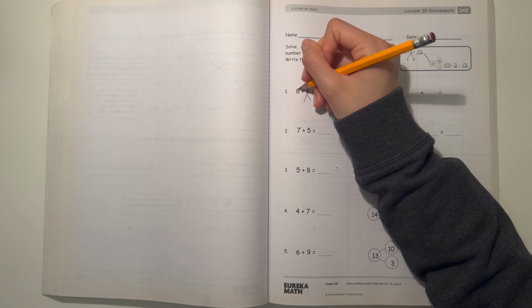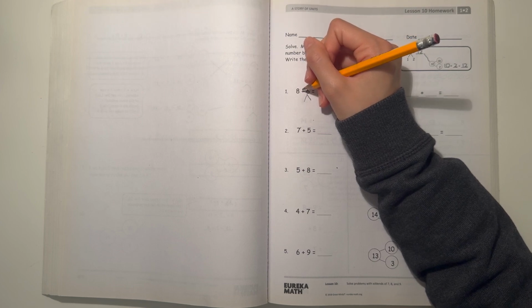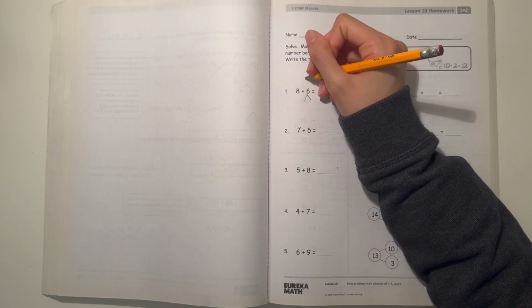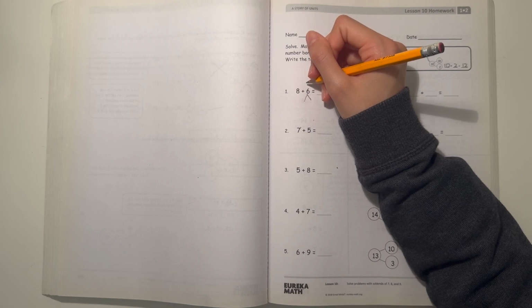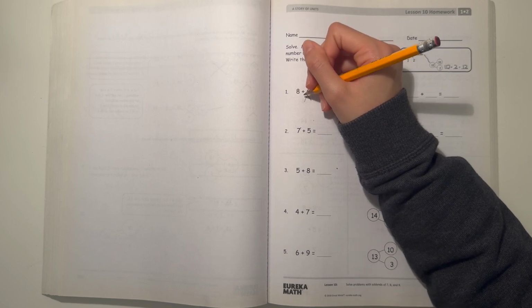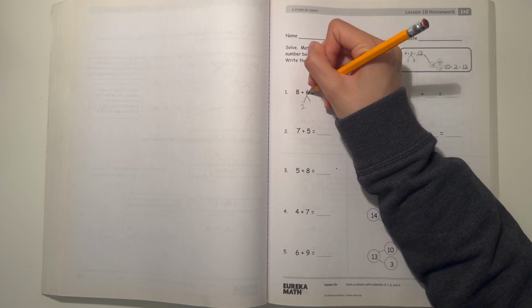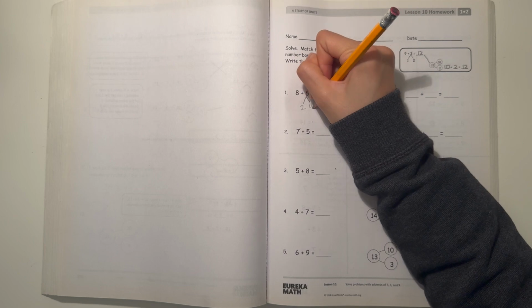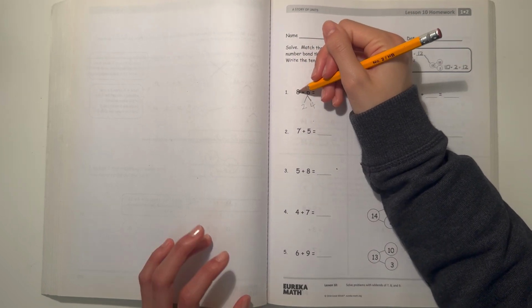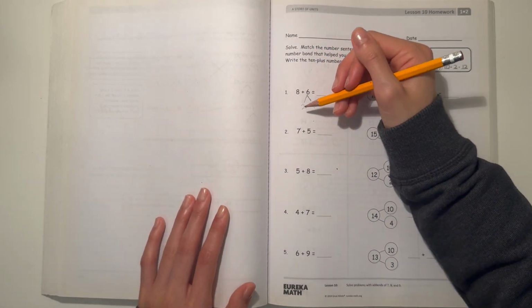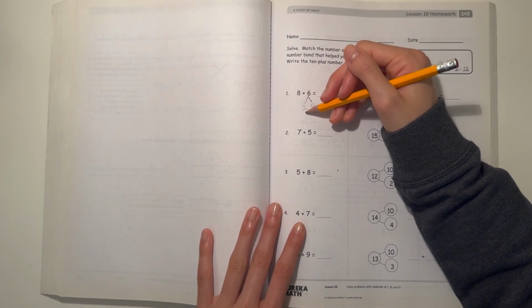Since we're making 10 here, we have to figure out what plus 8 equals 10. So we know that 8 plus 2 equals 10. So we take 2 out and then we subtract 2 from 6. That leaves us with 4. So now we can think of this as 10 and then 4, which is 10 plus 4.